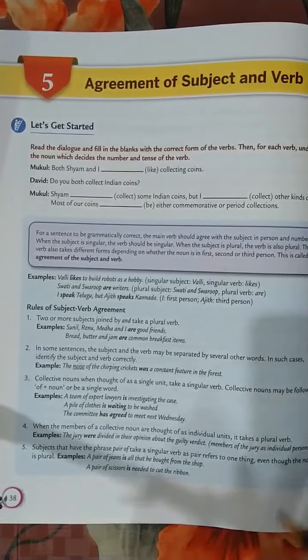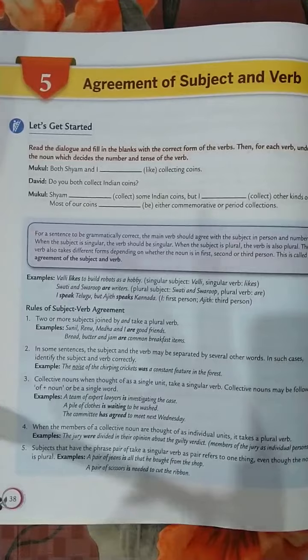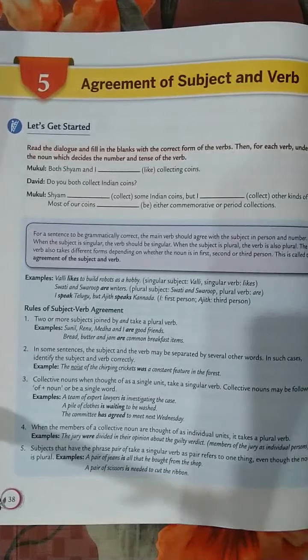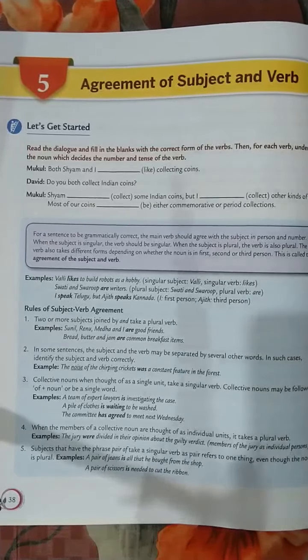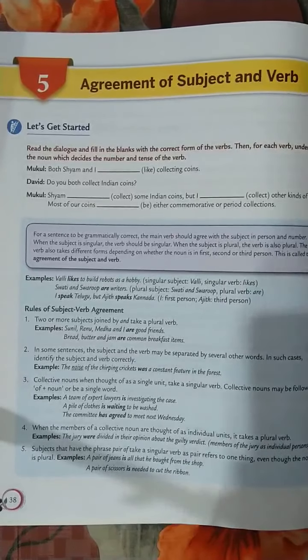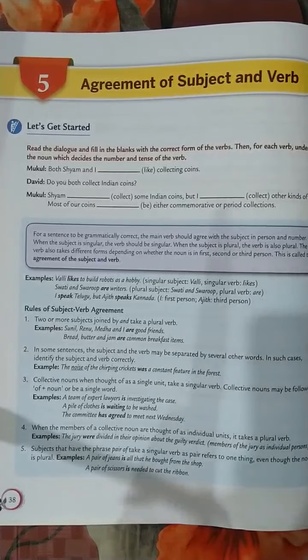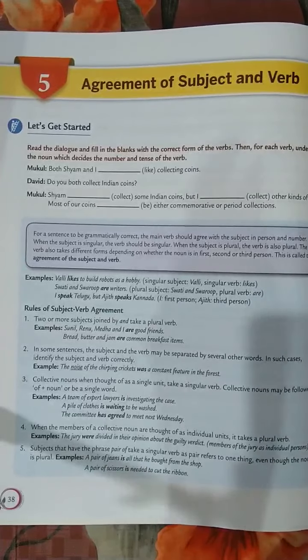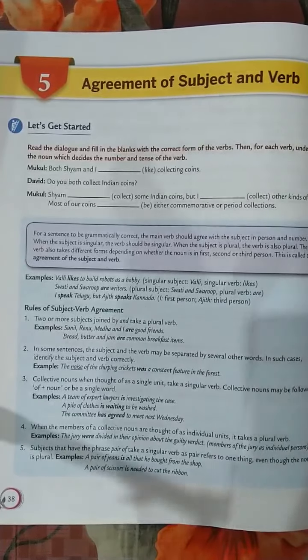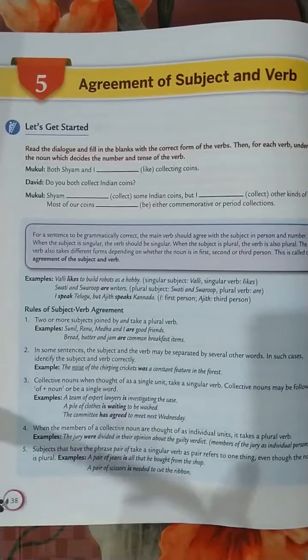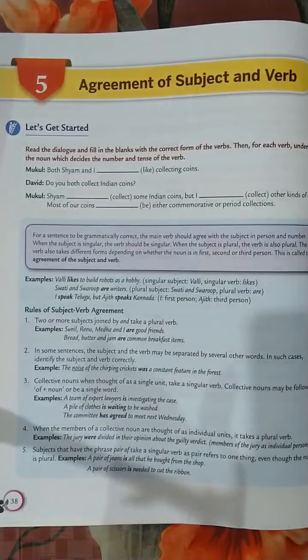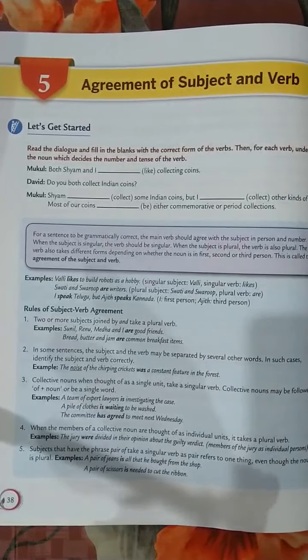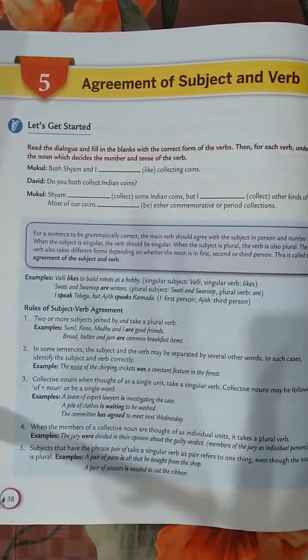Even though the noun is plural, it is referring to one thing. Though the noun is plural but it is referring to one thing, that's why we will take a singular verb. Do remember, whenever the phrase pair of comes, we will take a singular verb, though the noun is plural.